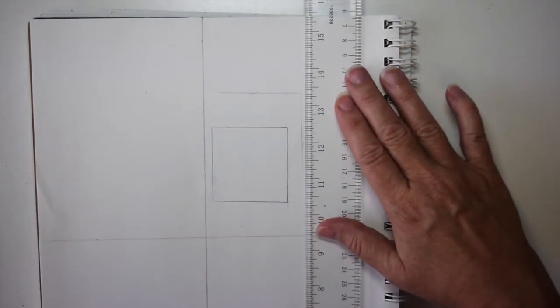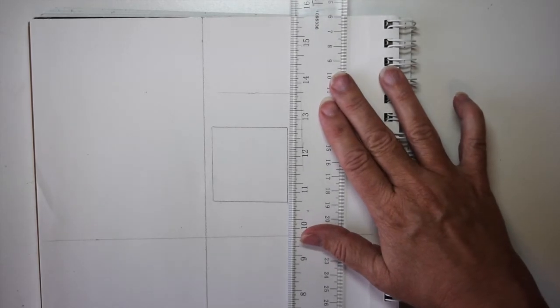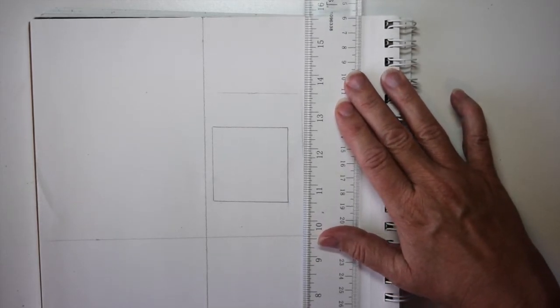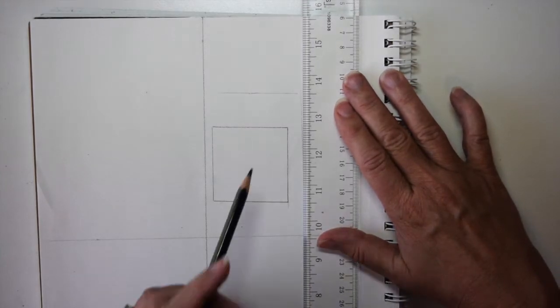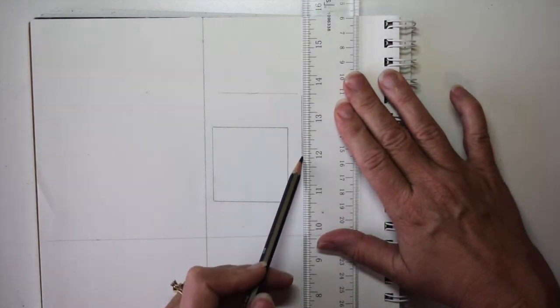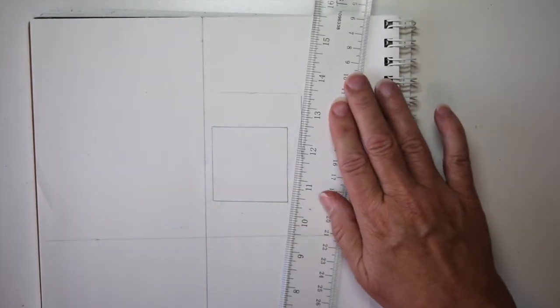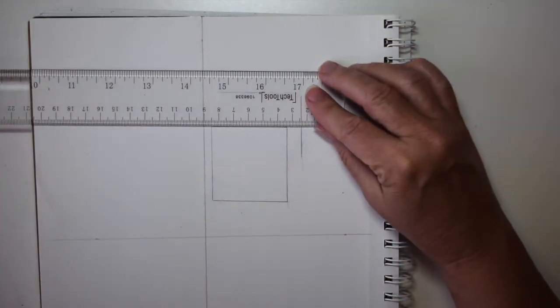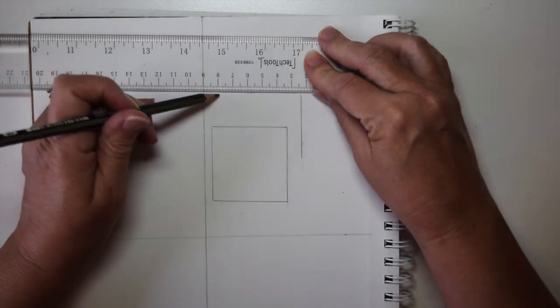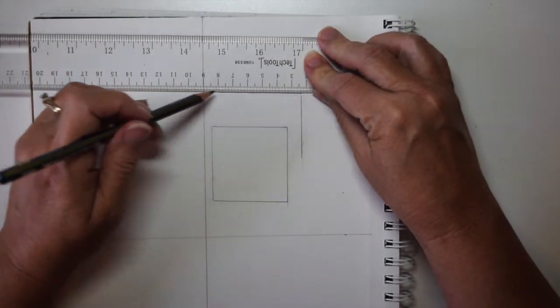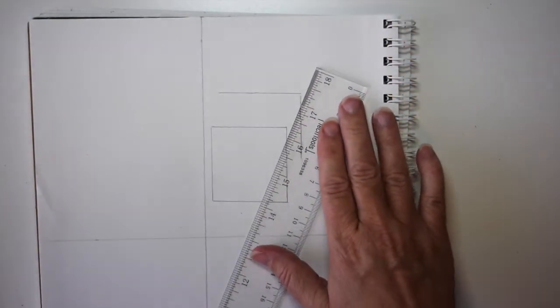But I do want to make it parallel, so I have to make sure that this line and this line don't tilt in different directions, which they do ever so slightly. So I'm going to fix that. And this line and this line need to be pretty much on.